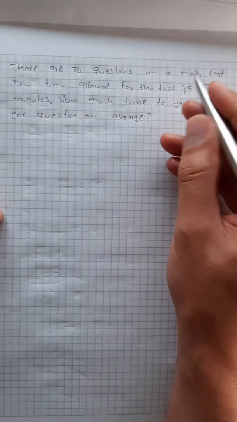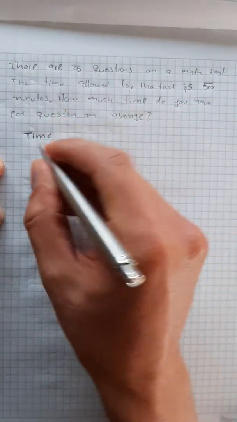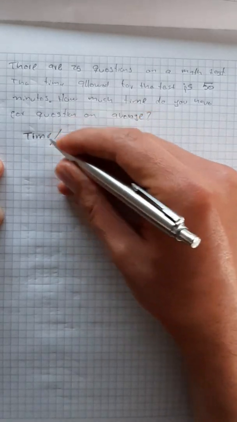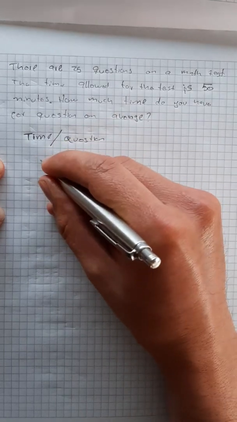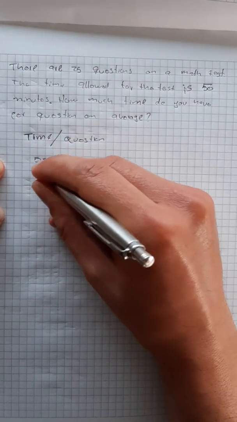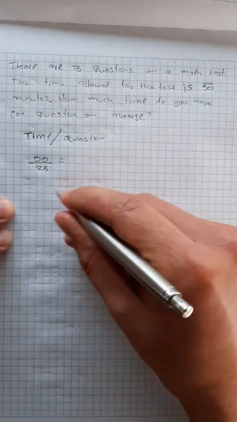Now let's analyze a word problem like this. There are 25 questions on a math test. The time allowed for the test is 50 minutes. How much time do you have per question on average? The word problem is asking time per question. Then we have to focus that we are talking about time at the top and question at the bottom. Then time is 50 minutes over 25, because the total questions are 25.